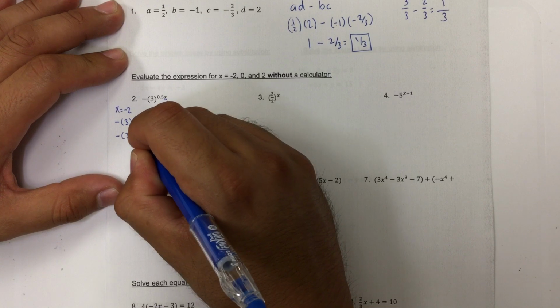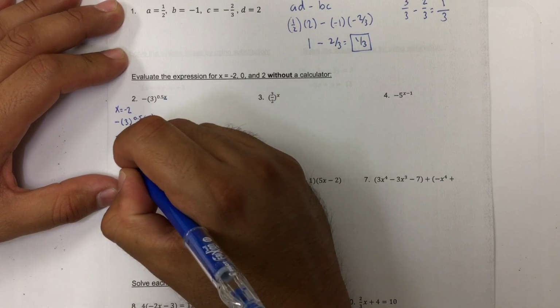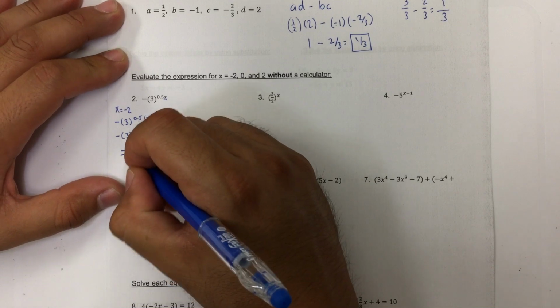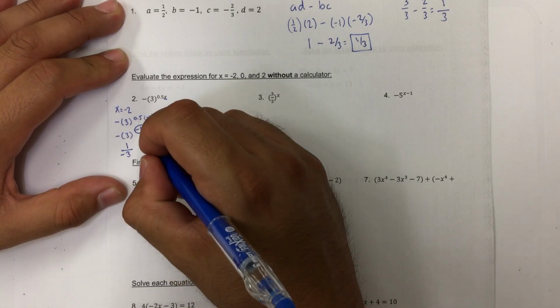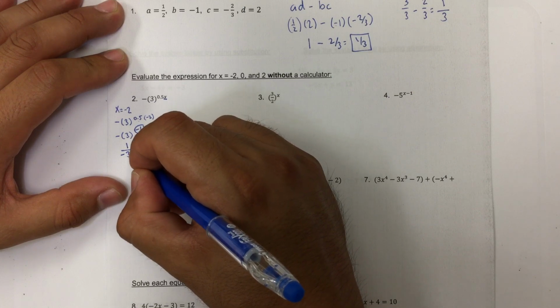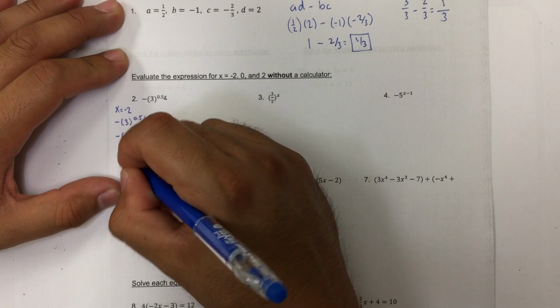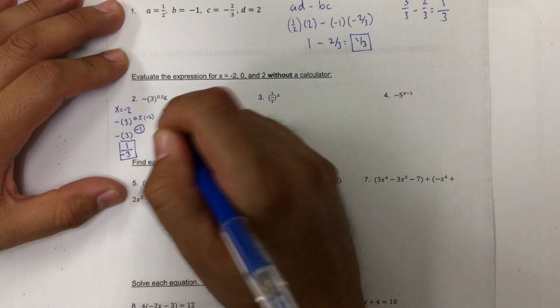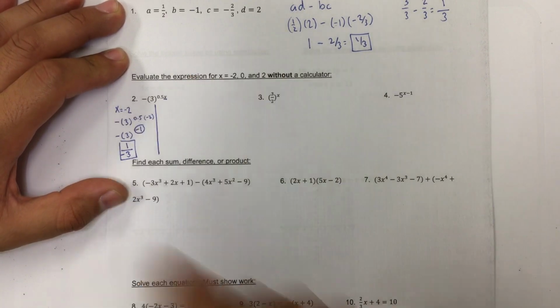We cannot have negative exponents, so we move this to the bottom with its base, so 1 over -3. And I dropped the parentheses because negative times 3 is -3. And the exponent was -1, but when you move it to the bottom, it becomes +1, so -3 to the first power is just -3. Well, really, 3 to the first power. Okay, let's take a look at the next one.